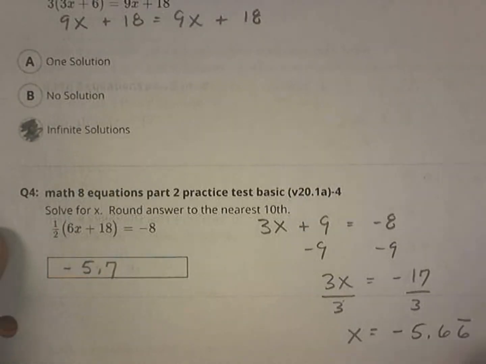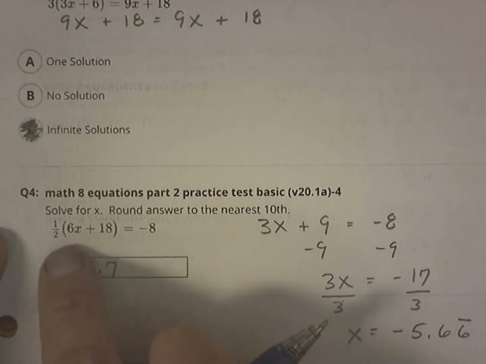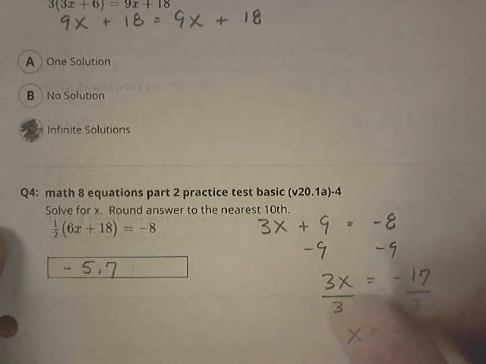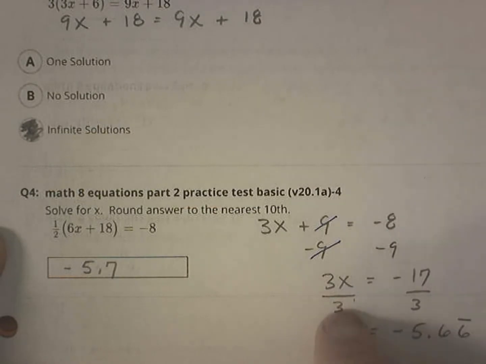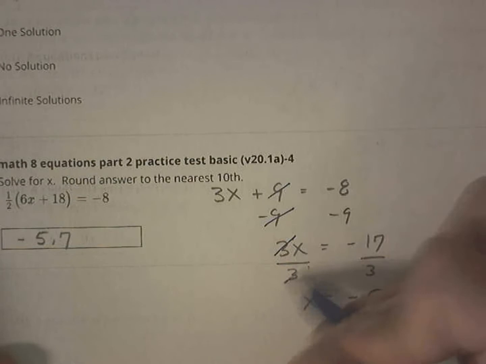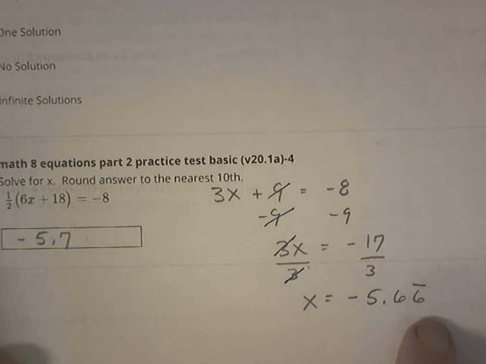Solve this one. I'm going to start by distributing the half, so half of 6 is 3, and half of 18 is 9. Subtracting 9 from both sides, so I have 3x equals negative 17, dividing both sides by 3. X equals negative 5.6 repeating, which rounds to a negative 5.7.